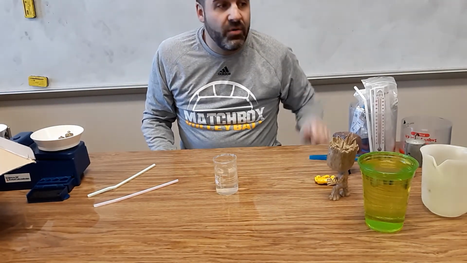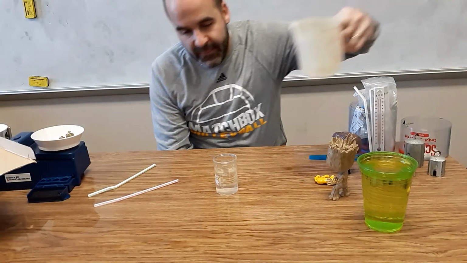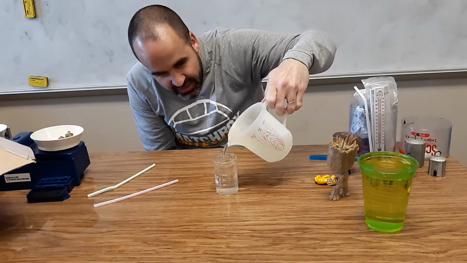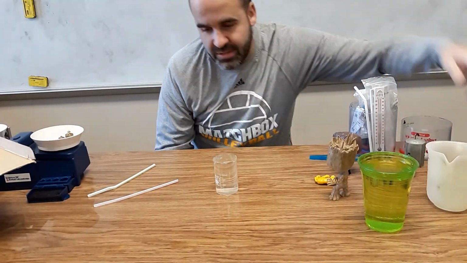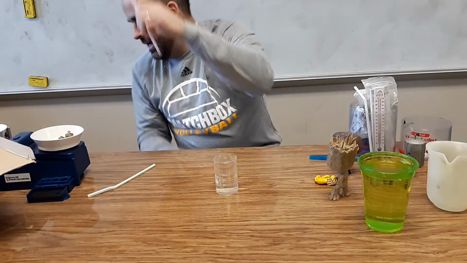Okay, and I'm going to fill this up to the top. All the way up to the very tippy top. Okay. I know it's the tippy top because it spilled over a little bit.